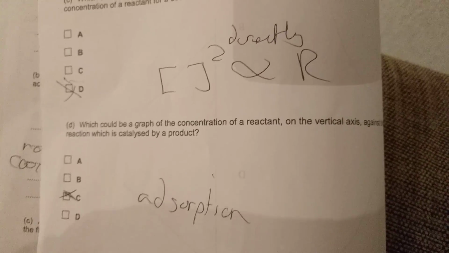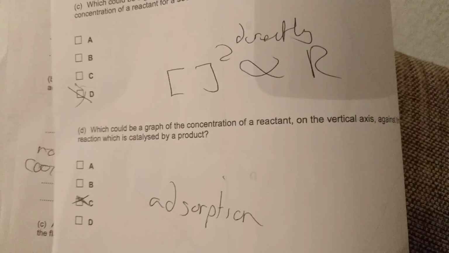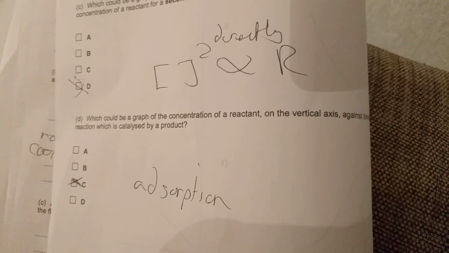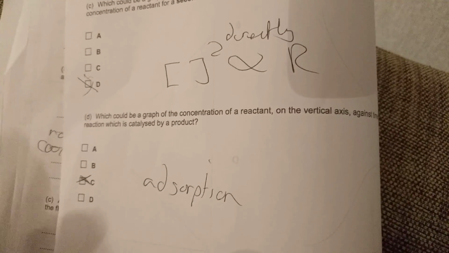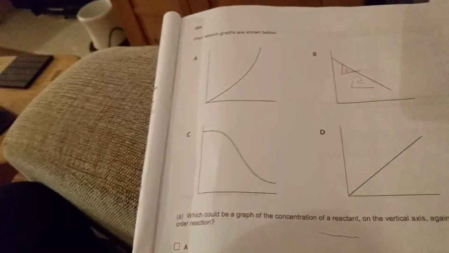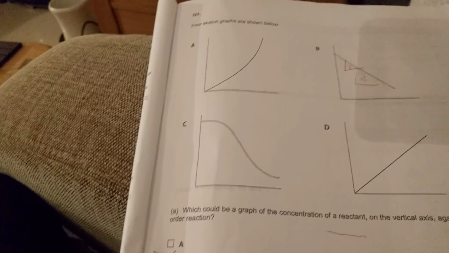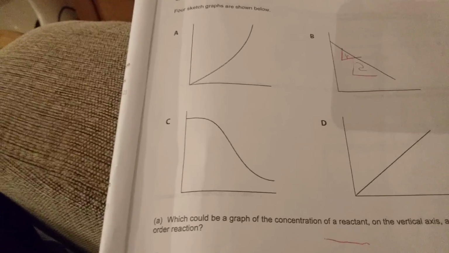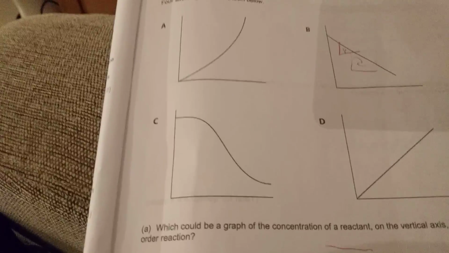Okay, which could be the graph, the concentration of a reactant on the vertical axis against a reaction which has been catalyzed by a product. Well, remember initially that as we're catalyzing, we're going to have an impact on the rate. As we proceed, the impact on the rate is going to decrease because we've got adsorption.